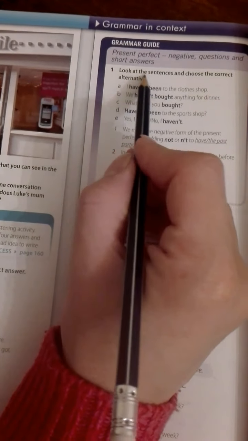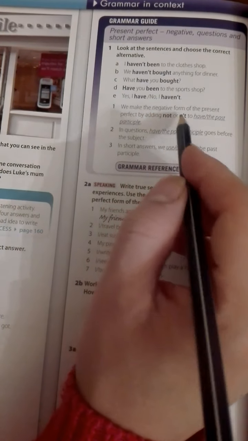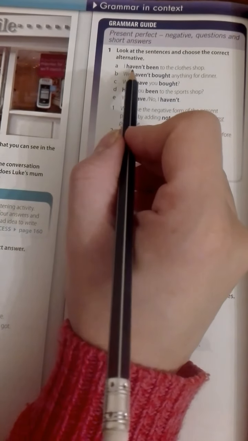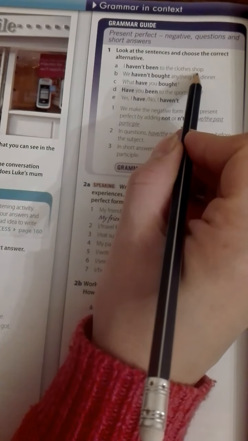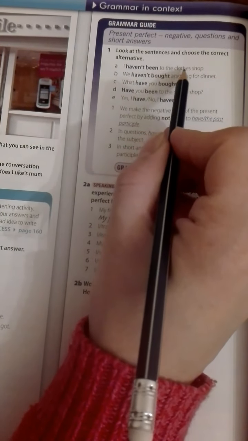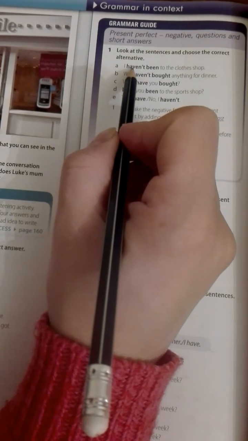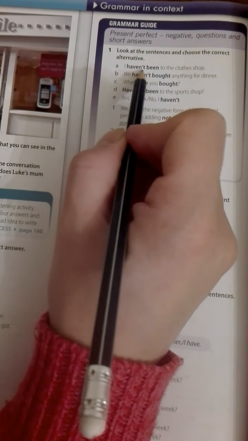One here. Look at the sentences and choose the correct alternative. So we want to read these sentences, and after that we will choose the alternatives of 1, 2, and 3. Letter A. I haven't been to the clothes shop. So if you want to make the present perfect in the negative, we add not after the verb to have, and we can write it like this.